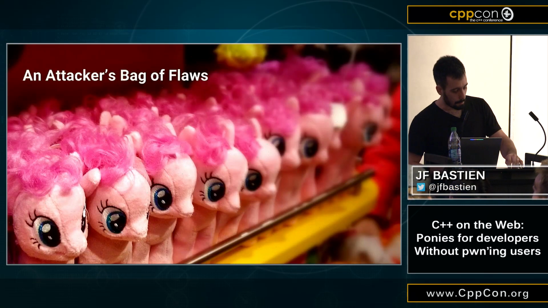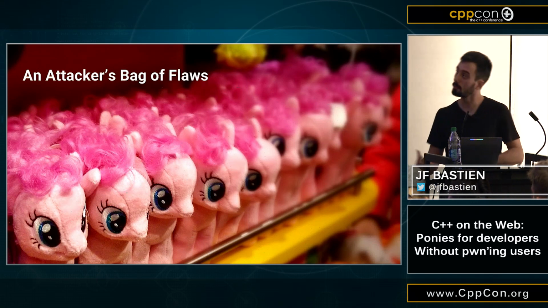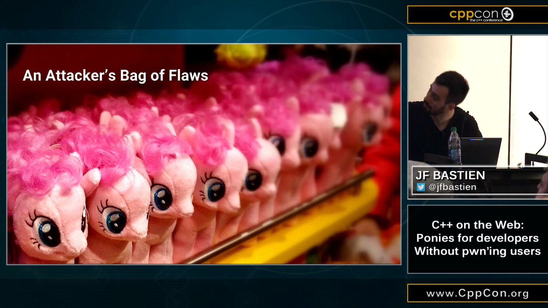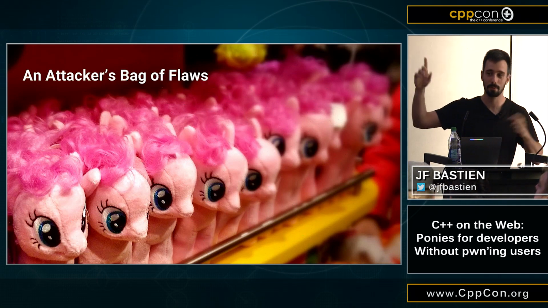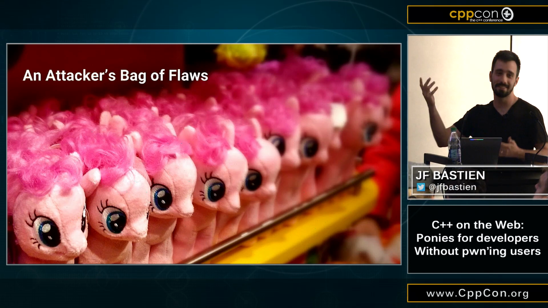Now, we have a bunch of things that we do, basically security in depth, right? Attackers love attacking us. The reference here is Pinkie Pie, right? Pinkie Pie is a famous hacker that hacked Chrome a few years ago. So it's funny.